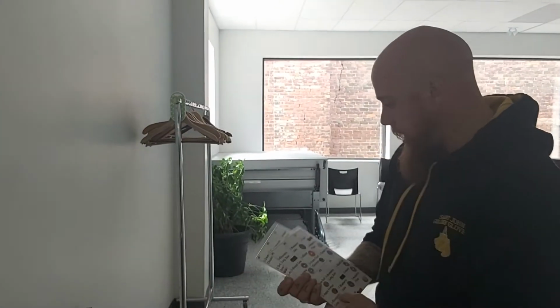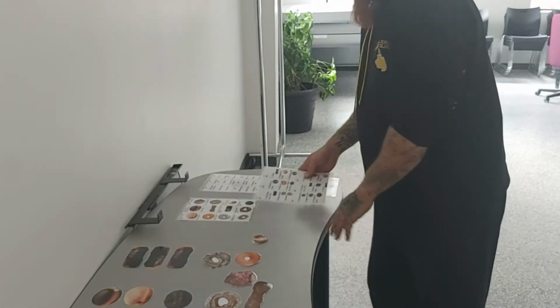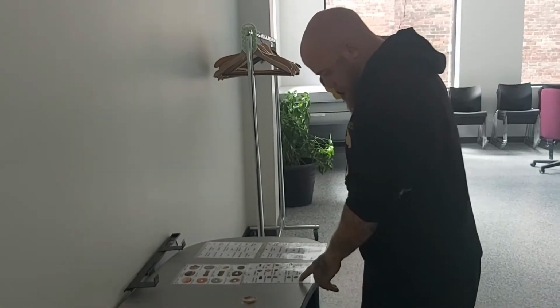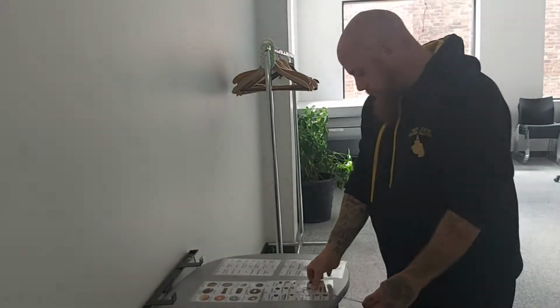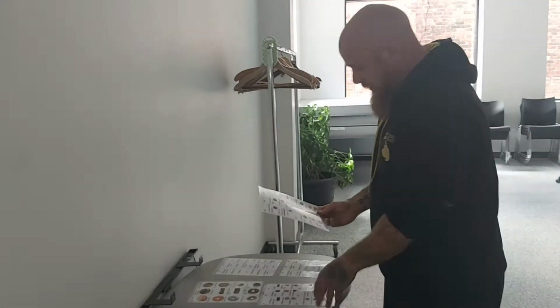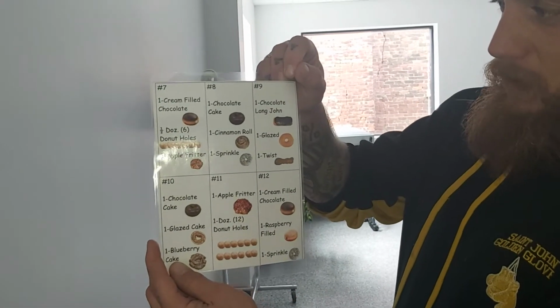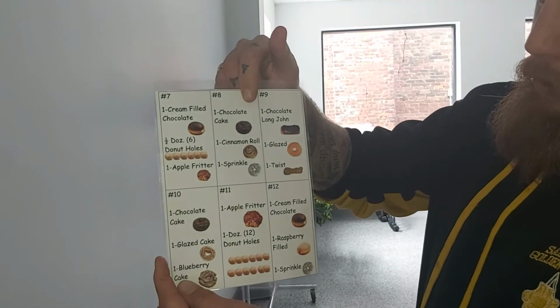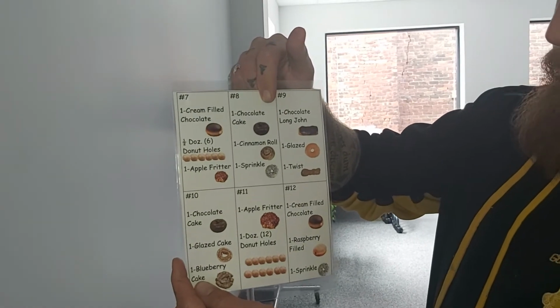So let's say a customer comes up and orders a combo number 8. The worker looks at combo number 8. It says 1 chocolate cake donut, 1 cinnamon roll, and 1 sprinkled donut.